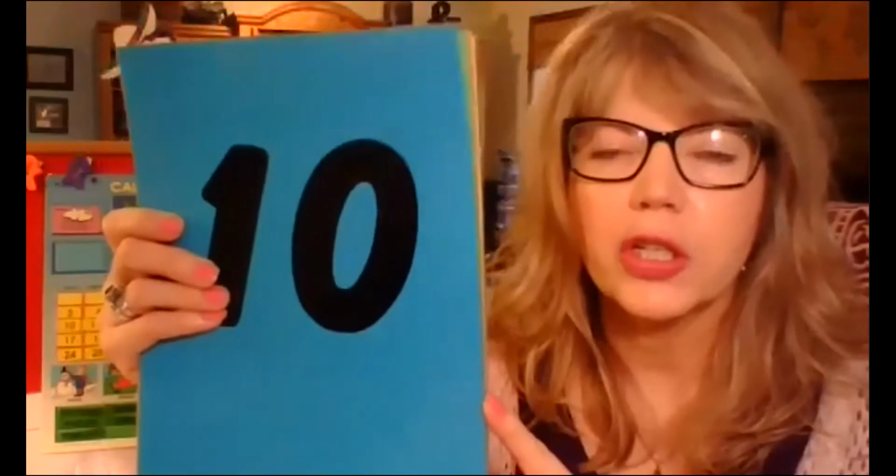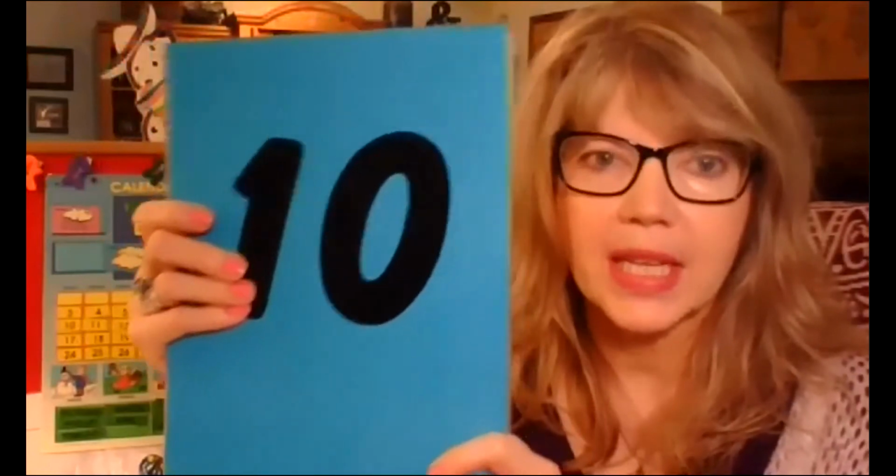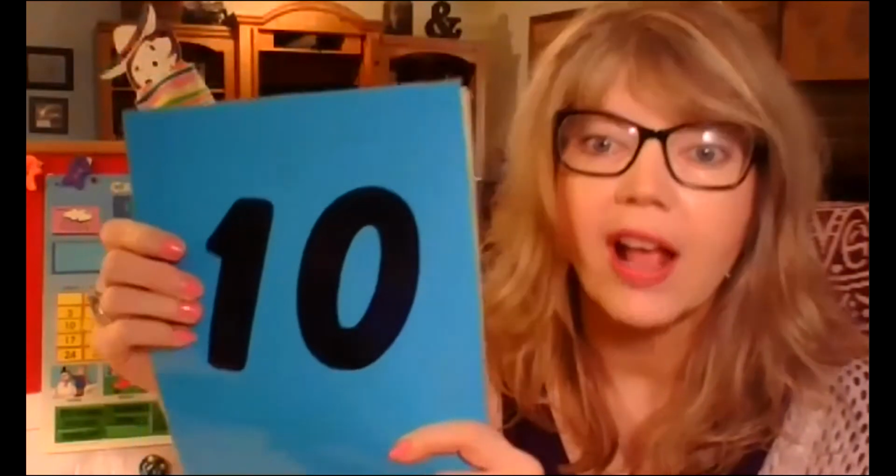So let's make sure that we know these tens. Okay, and I put them today in a mixed up order. They're not in number order. Okay, so do you still know these numbers if they're out of order? Let's try it and see. These are just the tens.